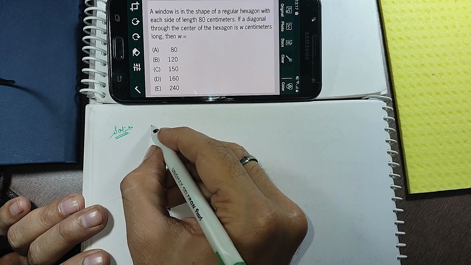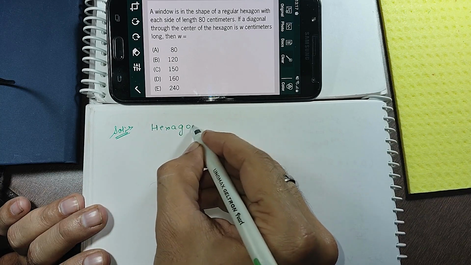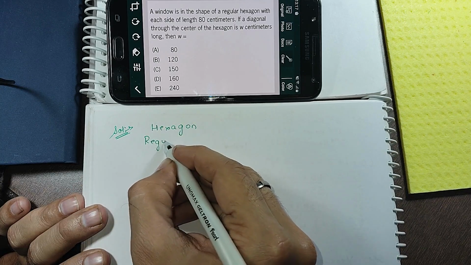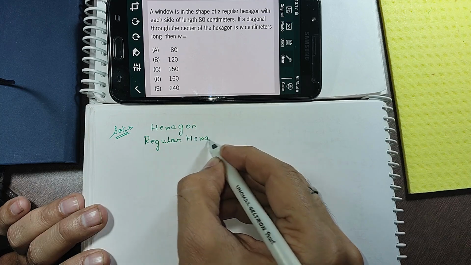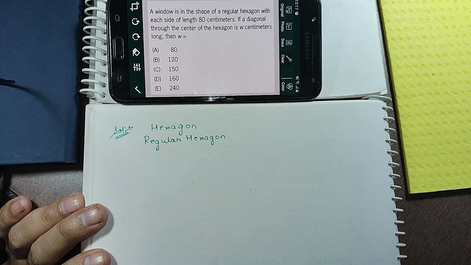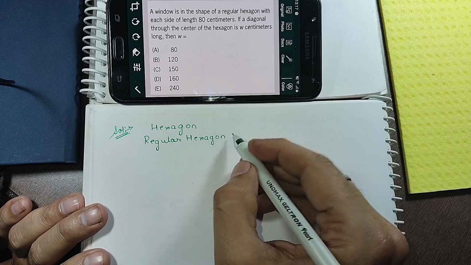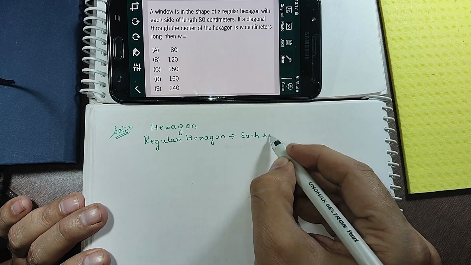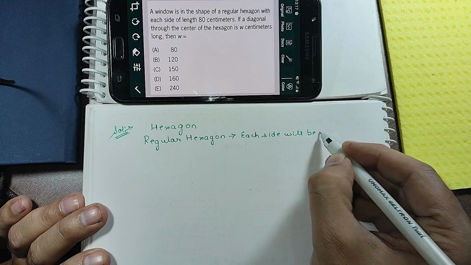Now there are two terms. One is hexagon and one is regular hexagon. So what is the difference between a regular hexagon and a hexagon, or any n-sided figure, polygon or regular polygon? The difference is that in a regular hexagon, each side will be equal. Each side will be equal. Right? You must know this fact.